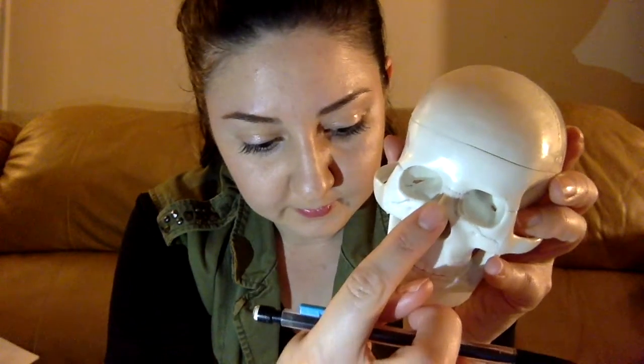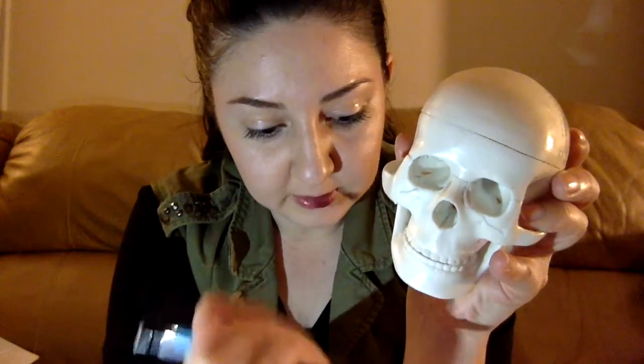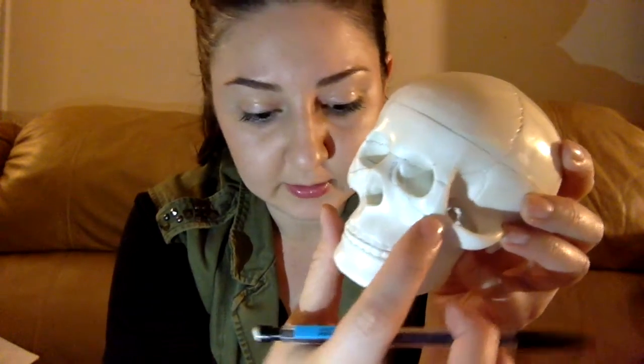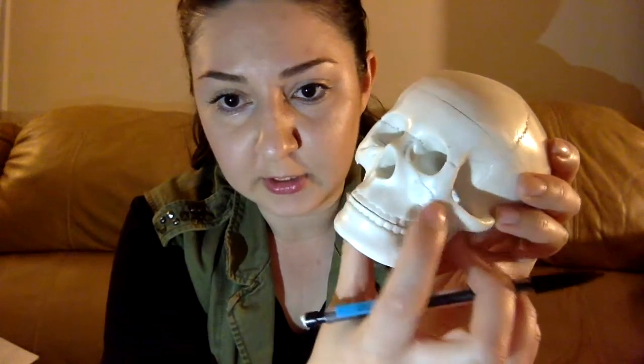And then we have the nasal bone, which is this bone right here. Next we have the zygomatic bone, which is this part right here. And this bone, the frontal bone and the zygomatic, is what forms the cheek.